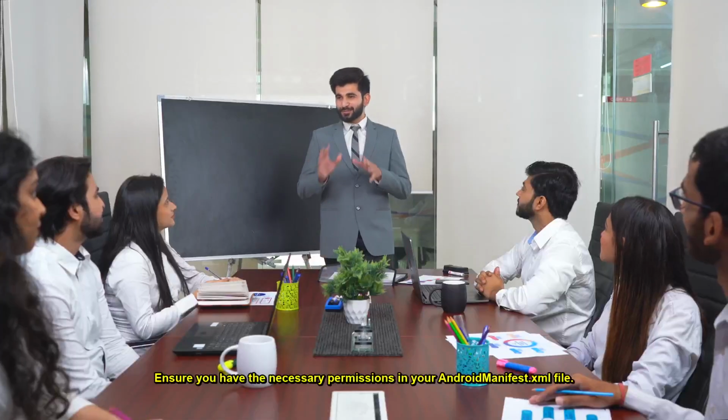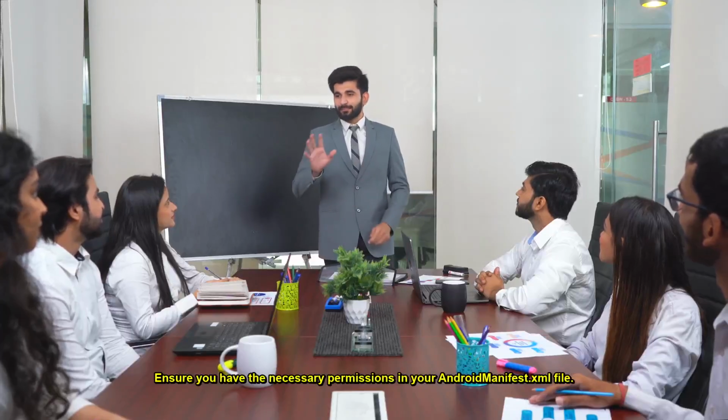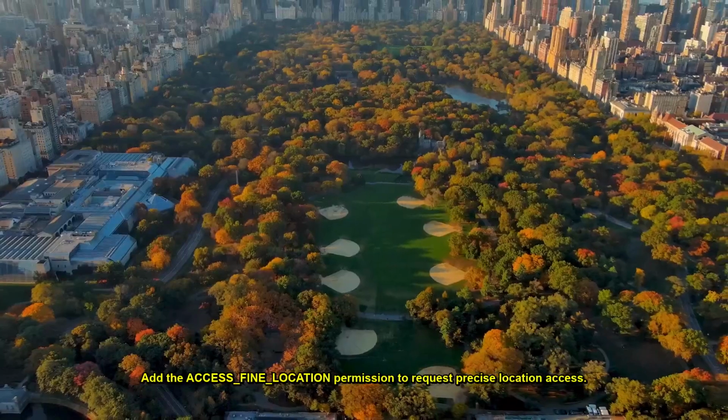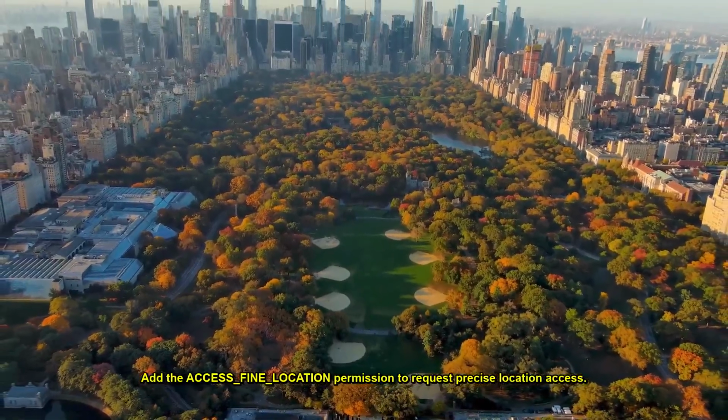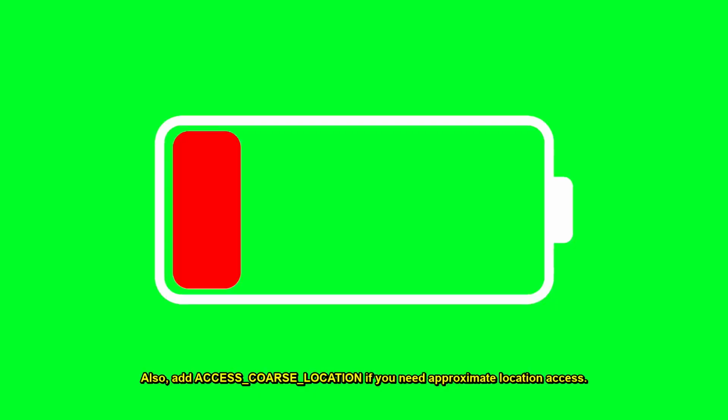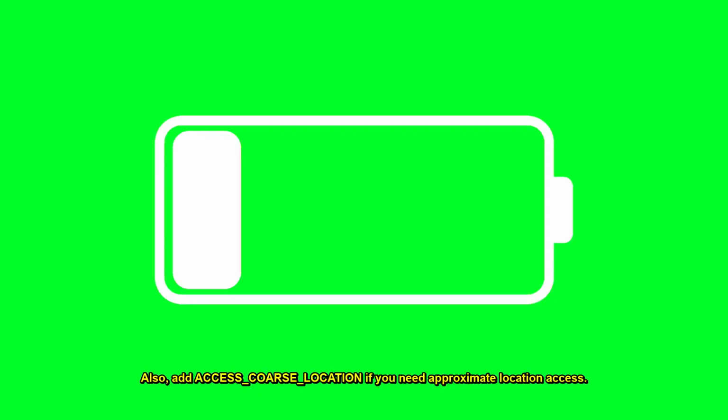Ensure you have the necessary permissions in your Android manifest.xml file. Add the ACCESS_FINE_LOCATION permission to request precise location access. Also, add ACCESS_COARSE_LOCATION if you need approximate location access.